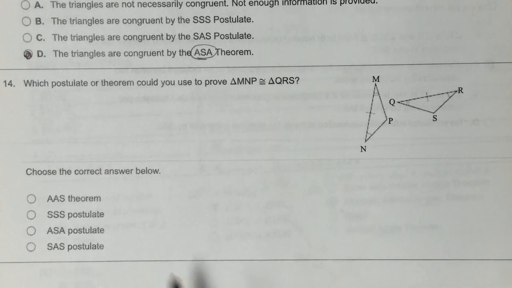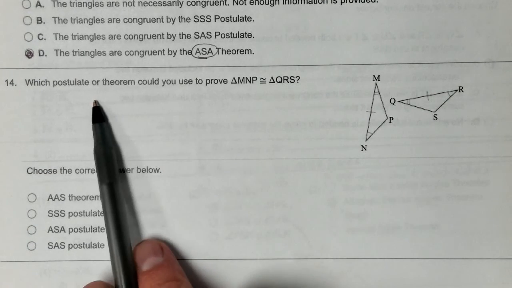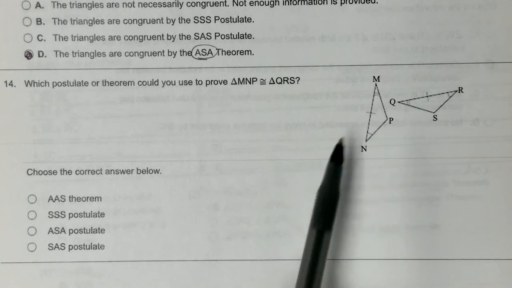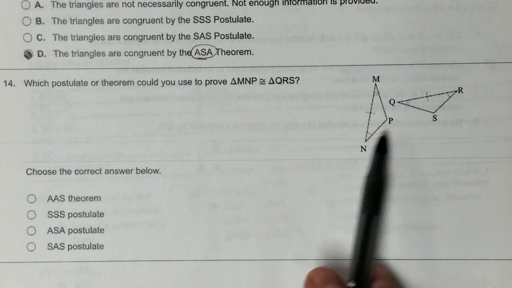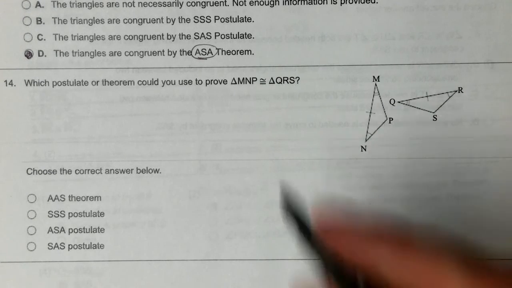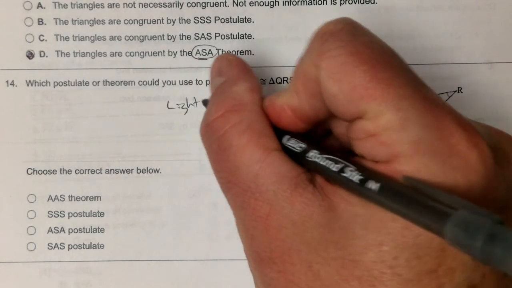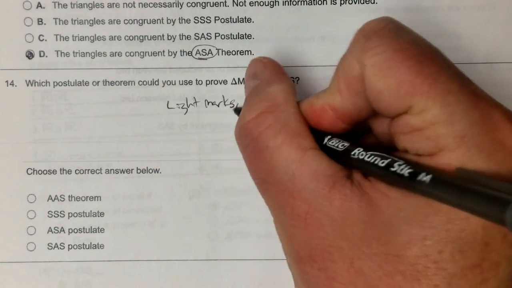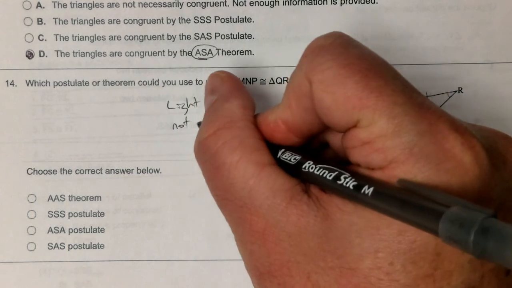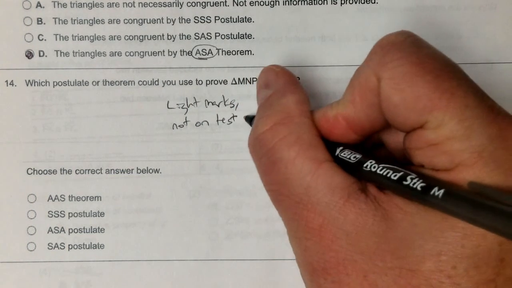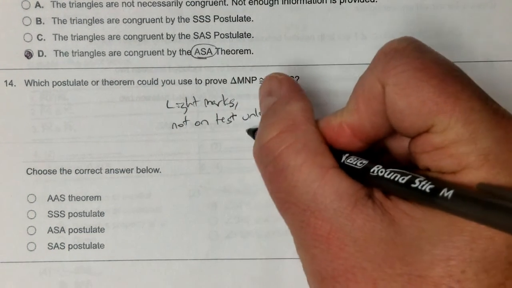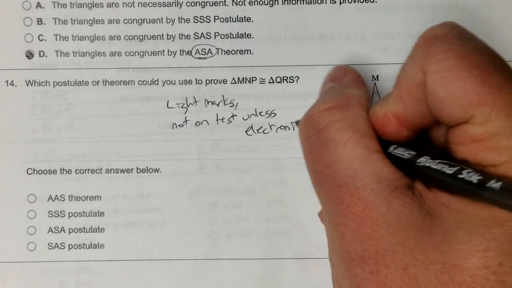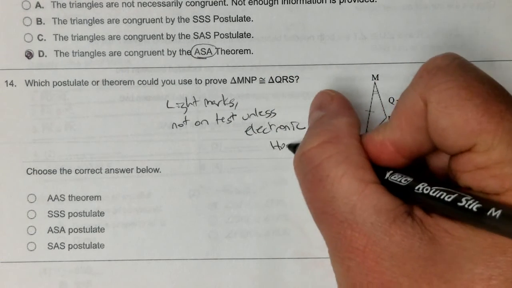Alright, so our next one, this shows two triangles. These are light marks. So it's not on the test unless it's electronic, which would be honors in this case.